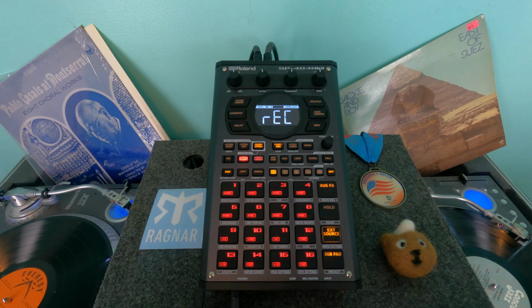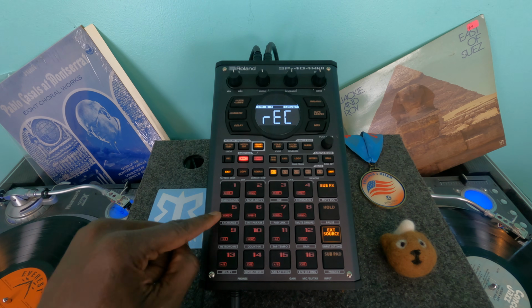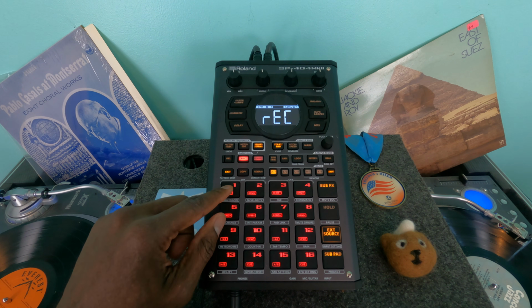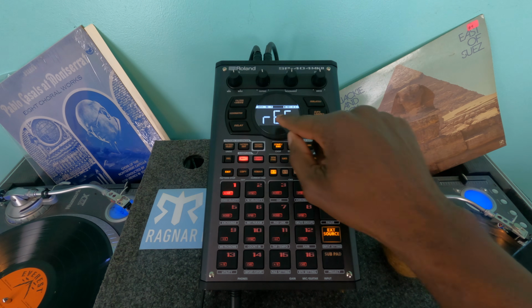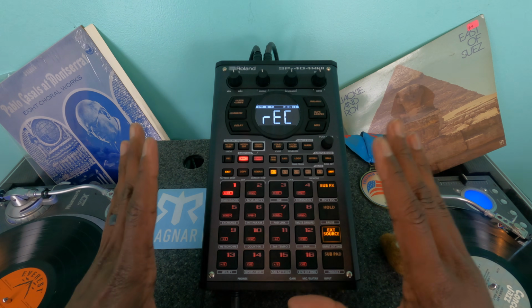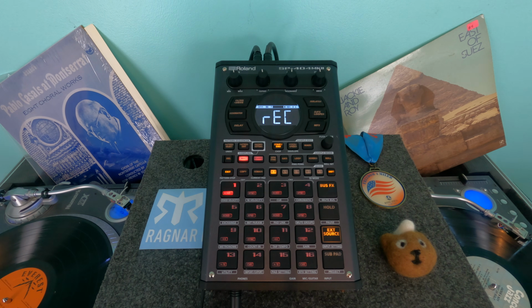And since I don't have it as a count in, when I hit the pad that I want to record into, it's going to automatically start recording. So I hit pad 1, and you see right there, it says recording, and it's recording right now. So right now, there's not any audio coming in, but don't worry about that. There's a fix for that once you get started. So we're going to start recording our external audio into the Mark II.